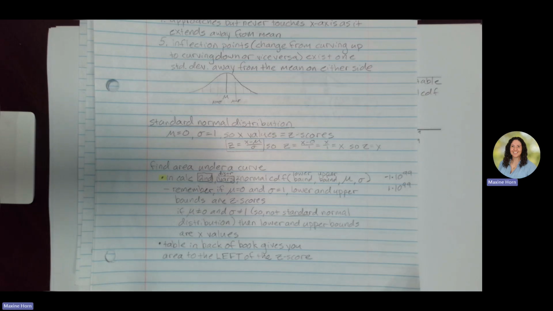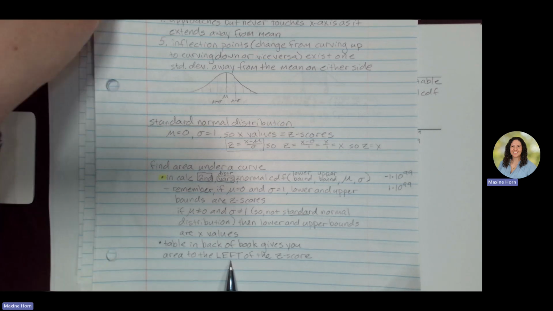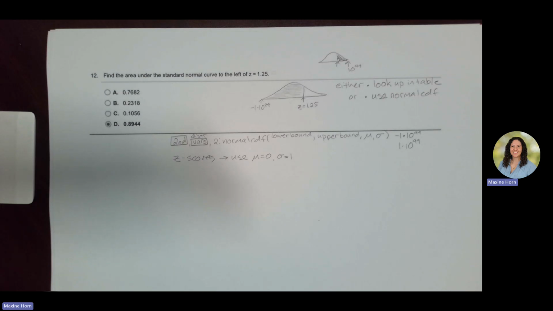Okay. And also remember that the table in the back of the book will only give you the area to the left of the z-score. Okay. We're going to be doing some problems where we're looking at stuff to the right, so we'll deal with that when we get to that.